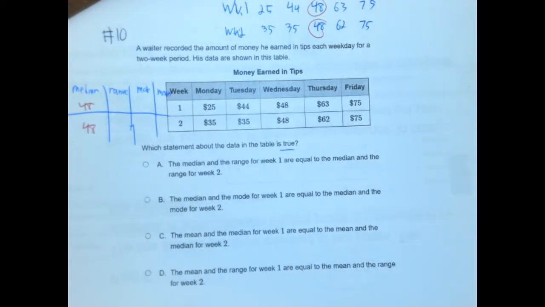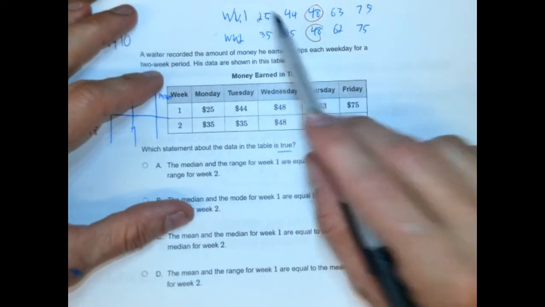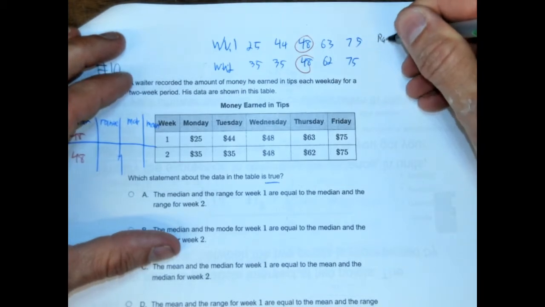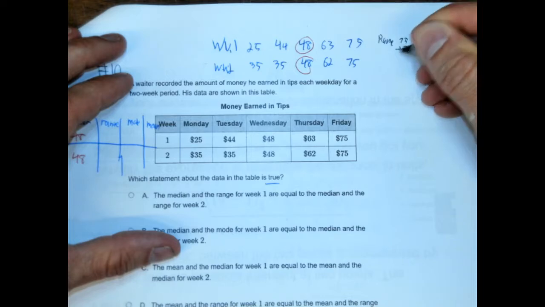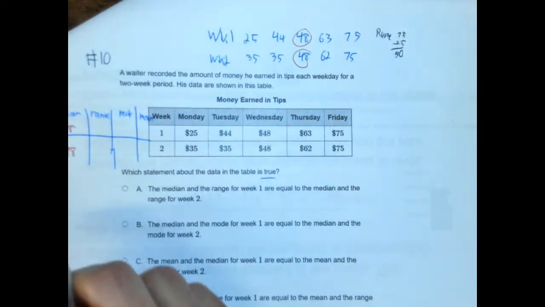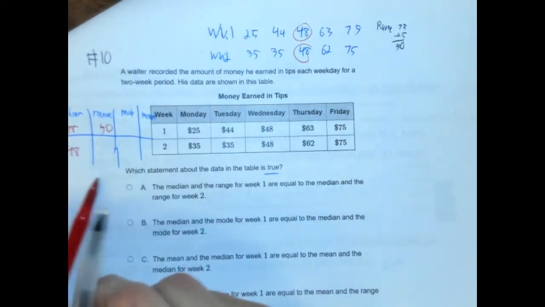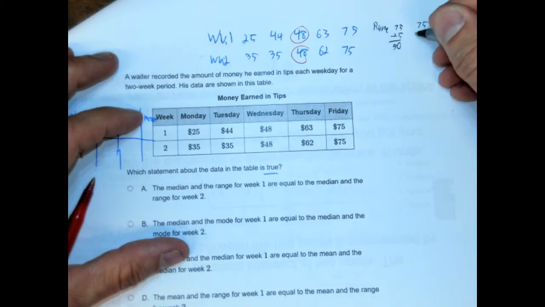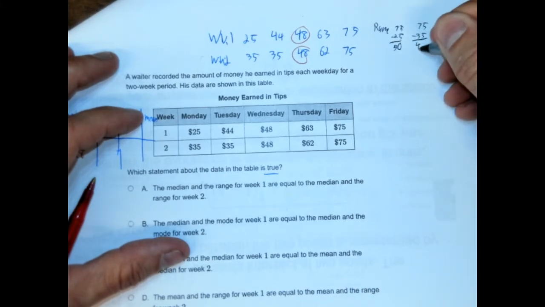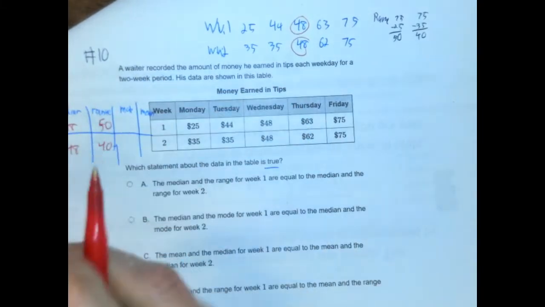That's interesting. Okay. The range is the highest minus the lowest. So our highest for week 1 is 75, the lowest is 25. So the range is going to be, for week 1, 75 take away 25, which is 50. So our range for week 1 is 50. And then for week 2, we're going to go 75 take away 35, and that's going to be 40. So the range here is 40.